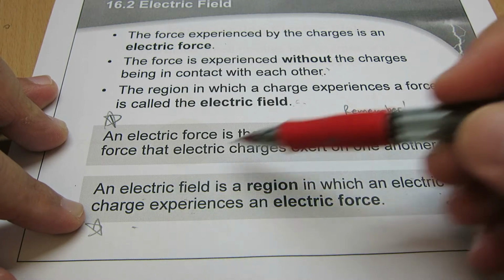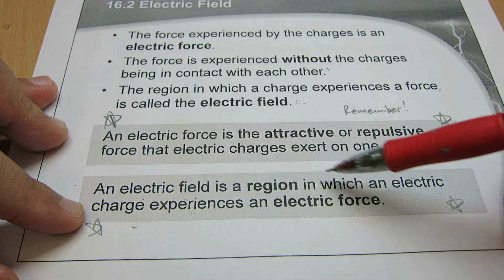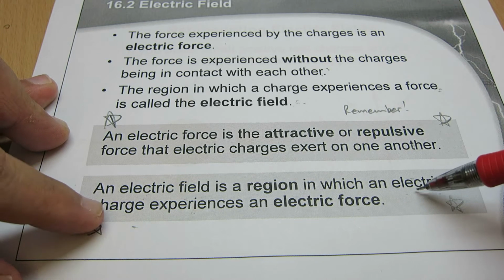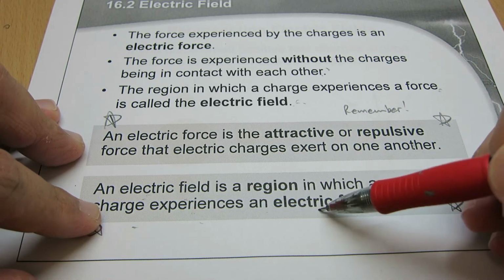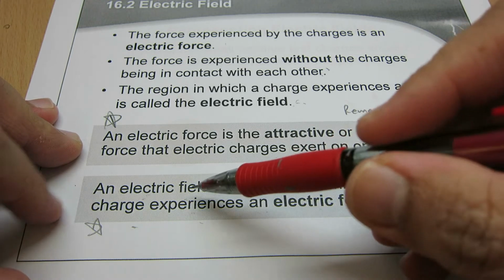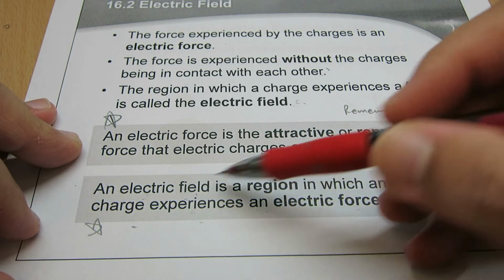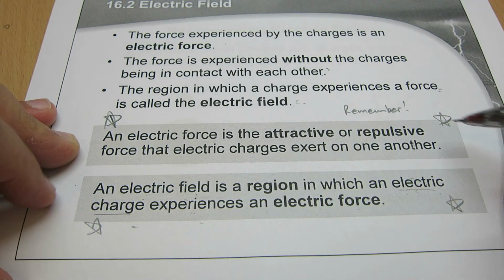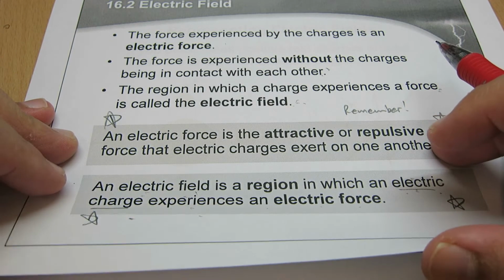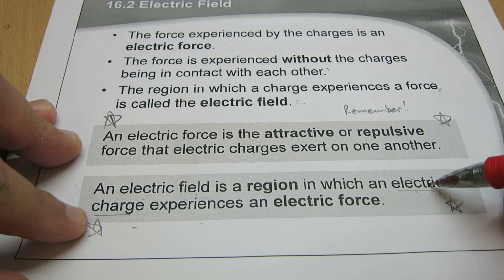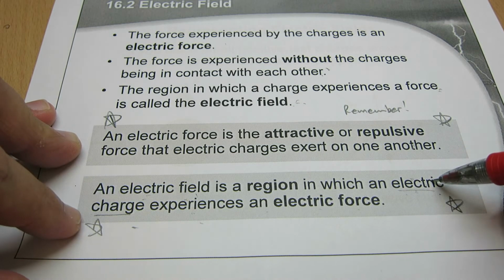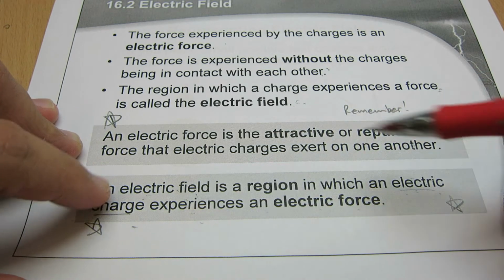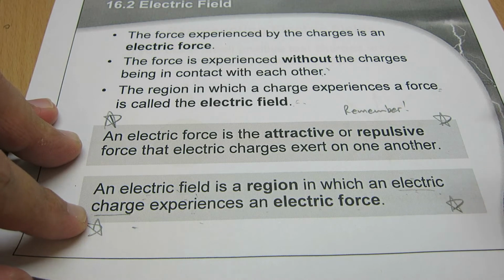A gravitational field is a region in which not a charge but a mass experiences a force. Later on you learn about magnetic fields as well. So all the definitions are the same, just change the item that feels the force. For gravitational field it is mass, for electric field it is charge, and later on for magnetic field it is magnets.